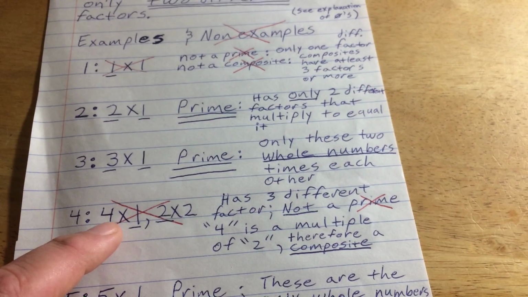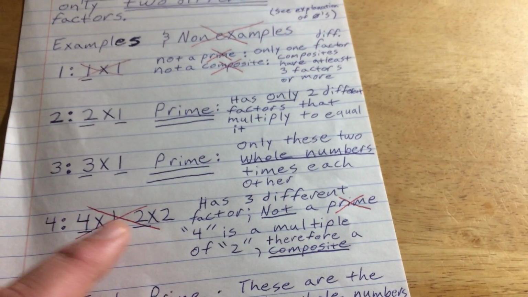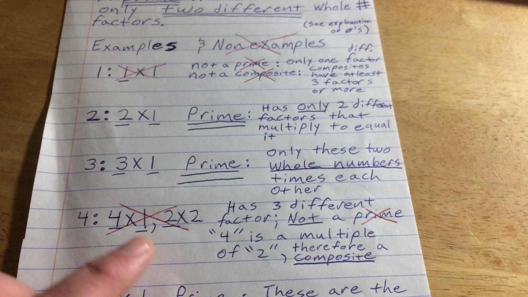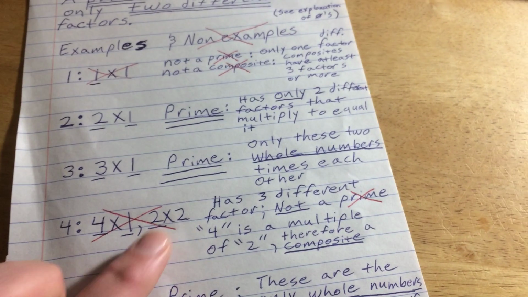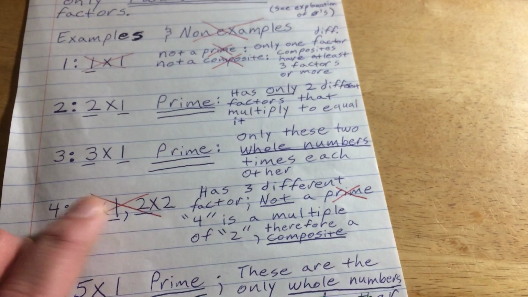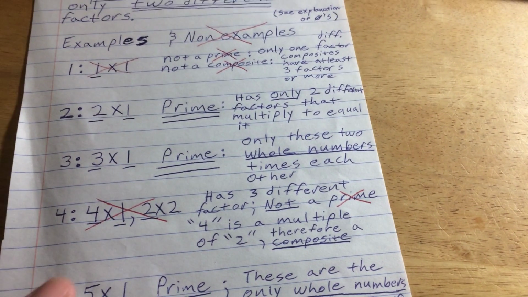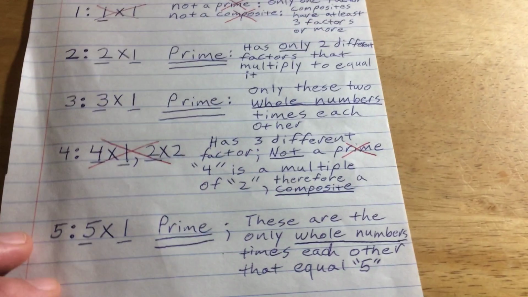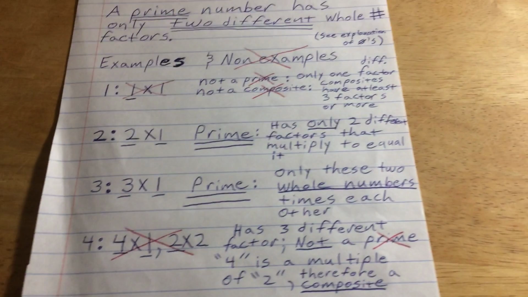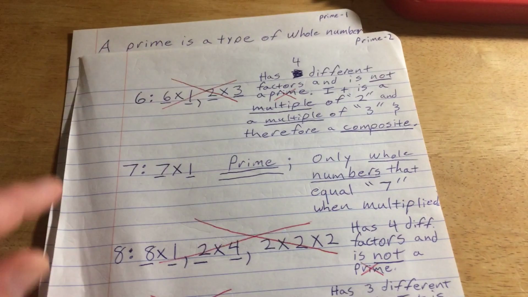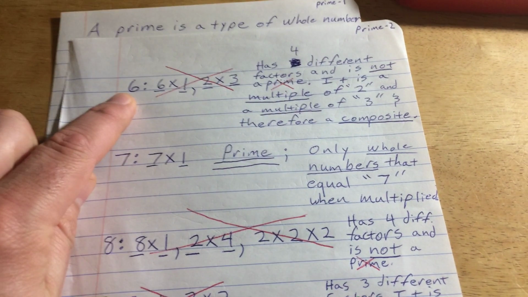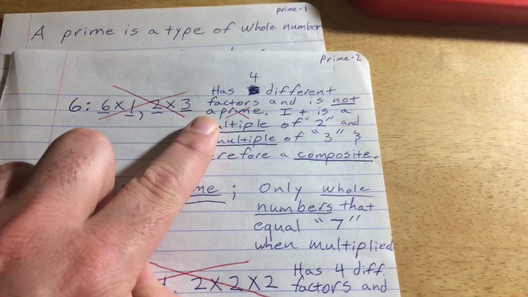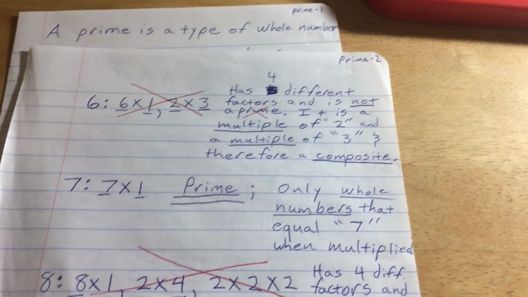And so here we have only 3 different factors, but 3 or more makes it a composite. So it has 4 times 1 equals 4 and 2 times 2. So that's 3 different factors that can equal this by multiplying to themselves. All right, so 5 times 1, and it just goes on. And then the same thing, 6 is a multiple of 3, 6 is a multiple of 2. So it has 4 different factors. So it's not a prime, it's a composite.